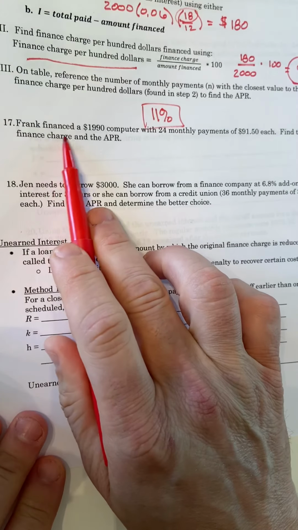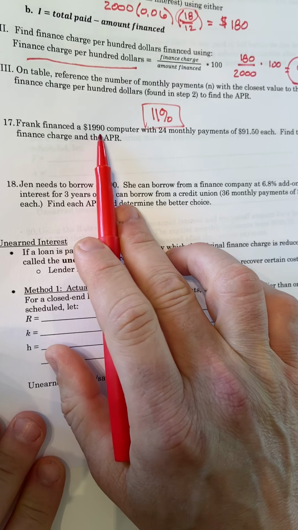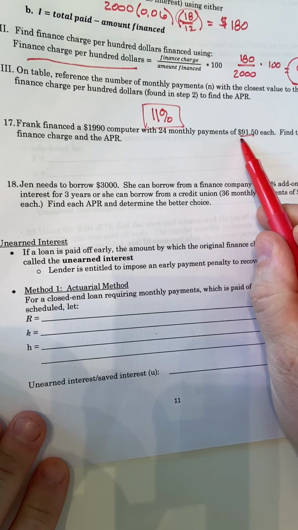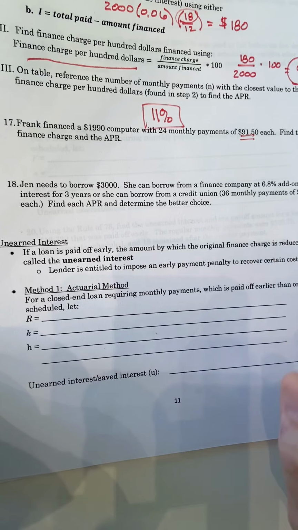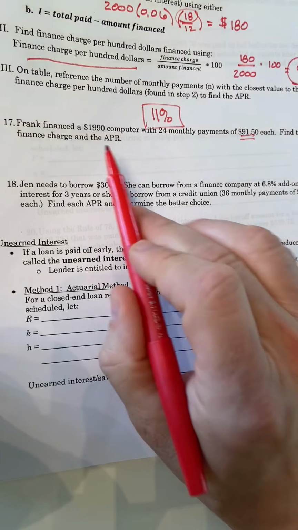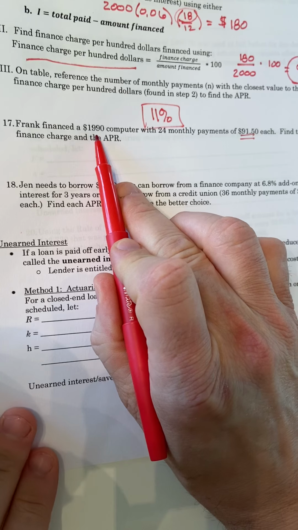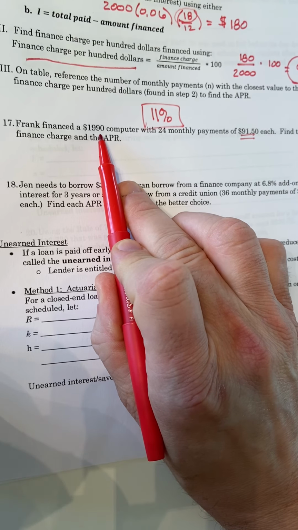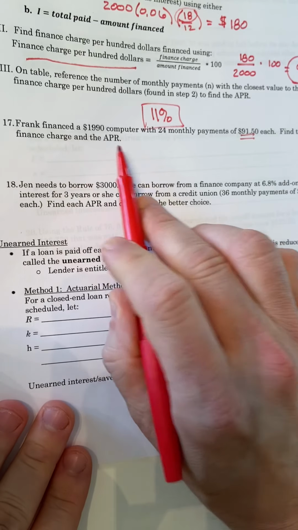Frank financed a $1,990 computer with 24 monthly payments. This time they tell us how much the payments are. Find the finance charge and the APR. We have to find the interest that he pays in addition to this $1,990. Does that make sense? So first, let's figure out how much he pays.